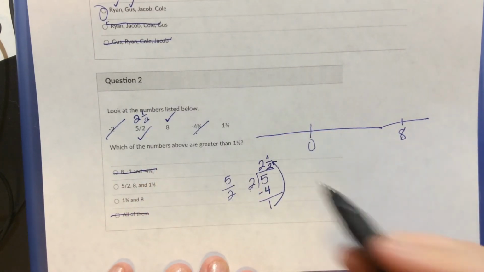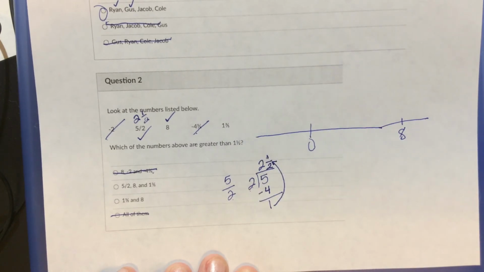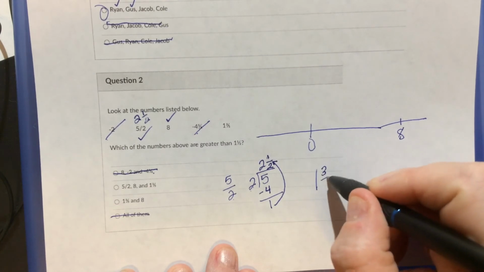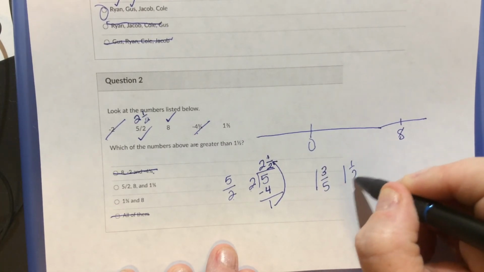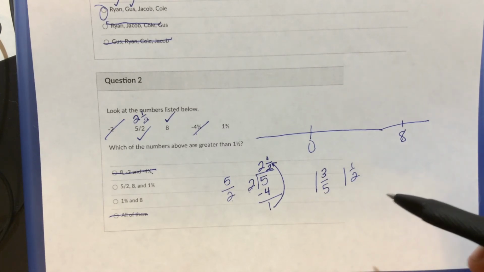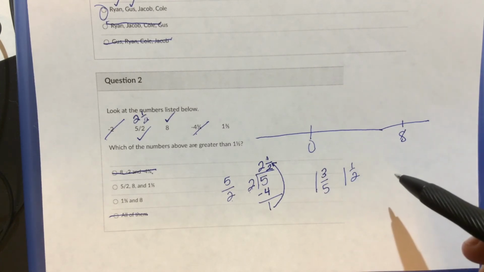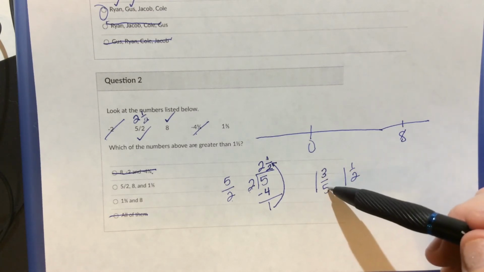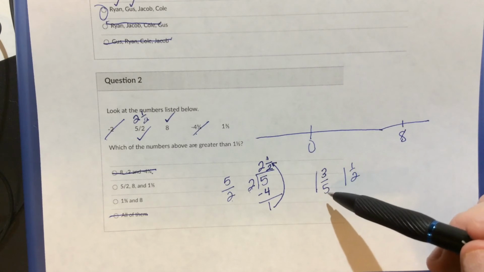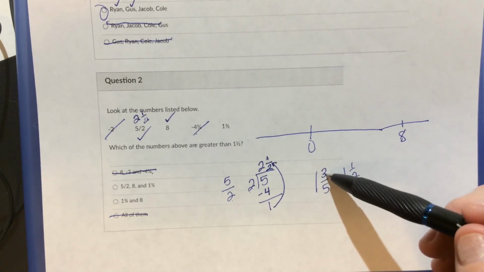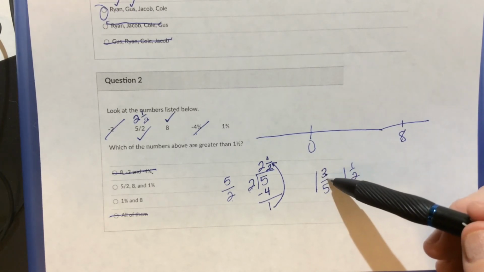Absolutely. Next one is 1 3/5. Well, I need to compare 1 3/5 to 1 1/2. There are a couple of ways I can do this. I could ignore the ones for a second to make it easier and just say 3/5 and 1/2. What is half of 5? That's going to be 2.5. Half of $5 would be $2.50. So this $3 is more than half of that. So this is greater than 1/2.